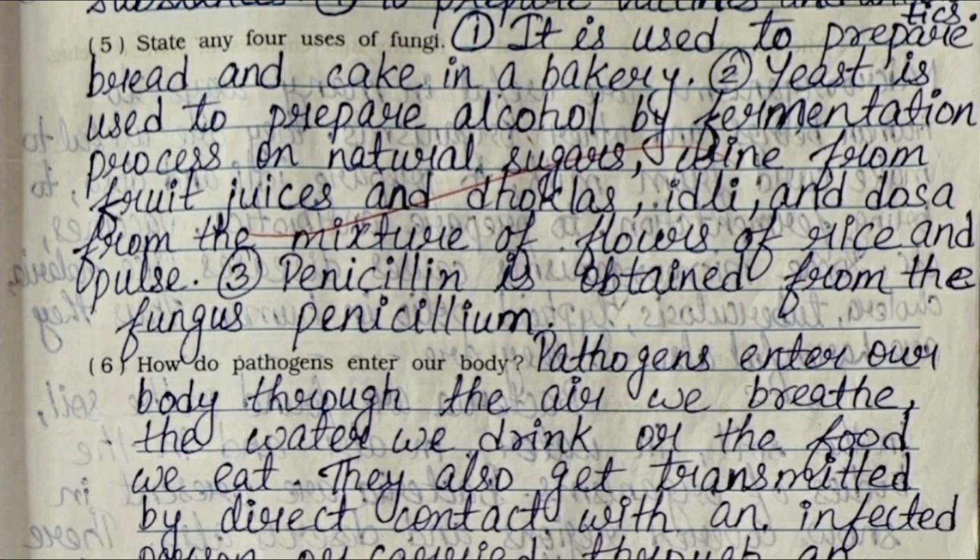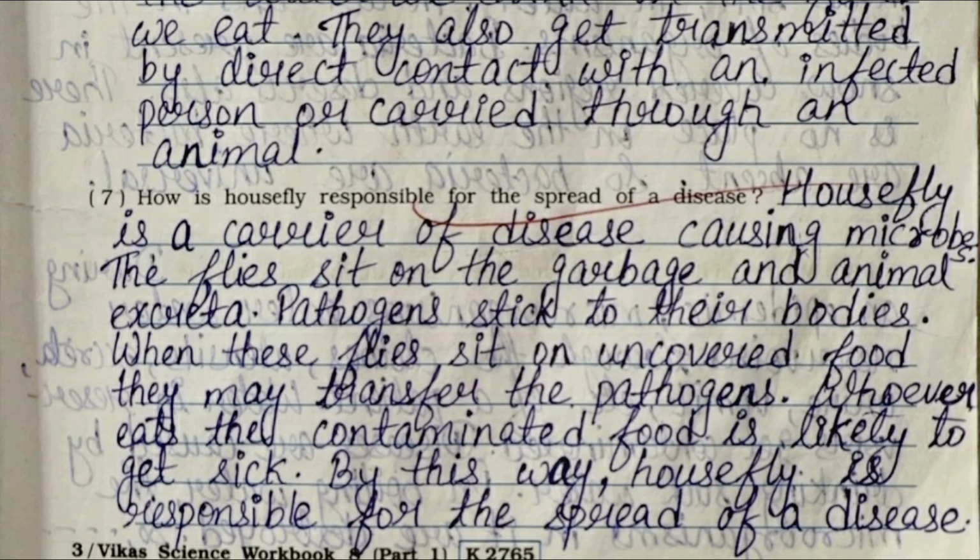Sixth question, how do pathogens enter our body? Pathogens enter our body through the air we breathe, the water we drink or the food we eat. They also get transmitted by direct contact with an infected person or carried through an animal.